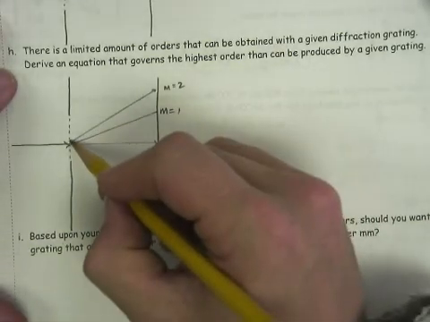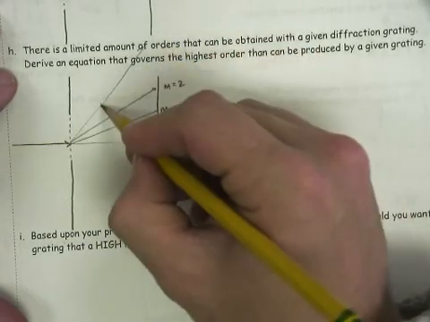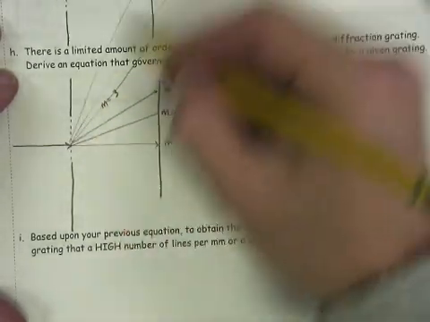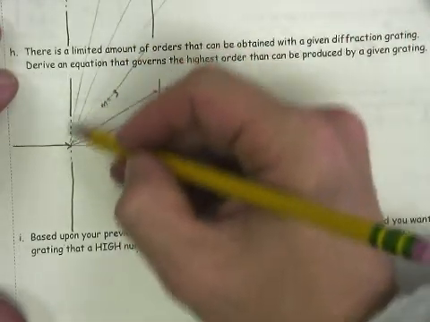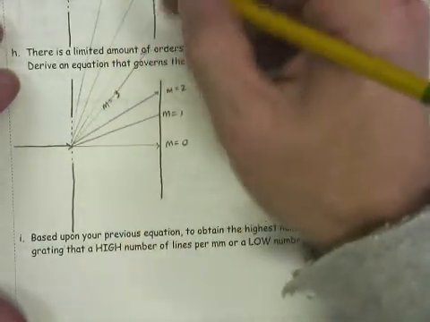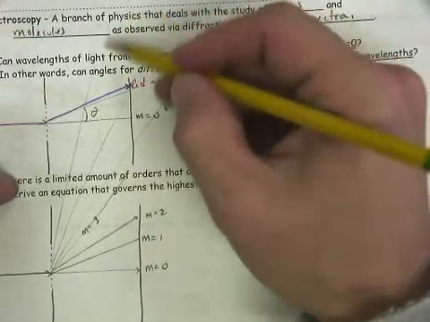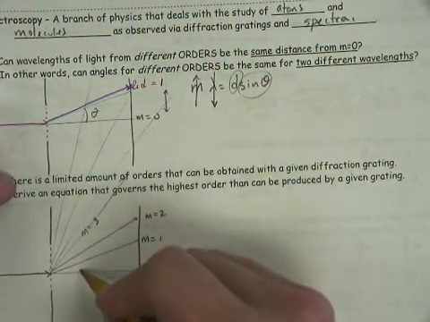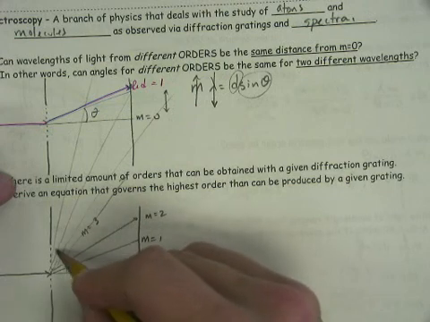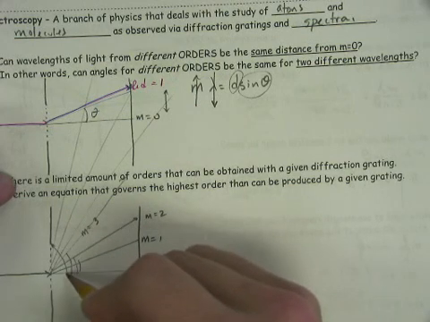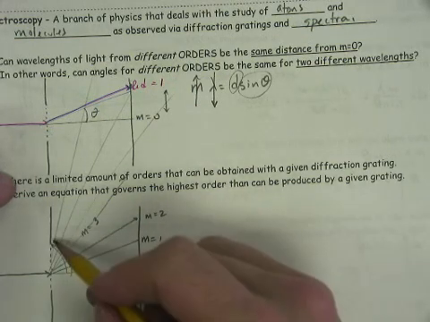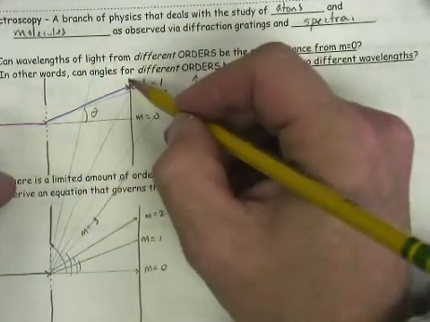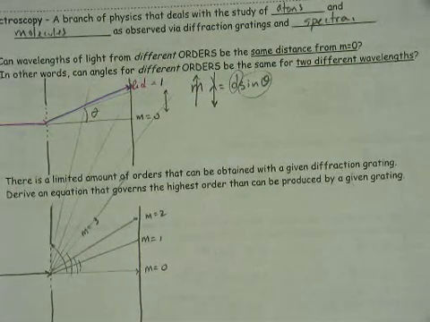And here's the idea. If I keep going out, there might be m equals 3, I keep going 4, 5, 6. Eventually, these lines as they extend out will never get to the screen if the angle here becomes 90 degrees. If this angle becomes 90 degrees, these lines will never ever get to the screen. Anything less than 90 theoretically will get to the screen.